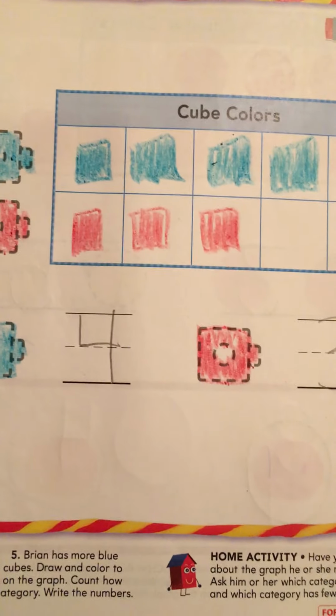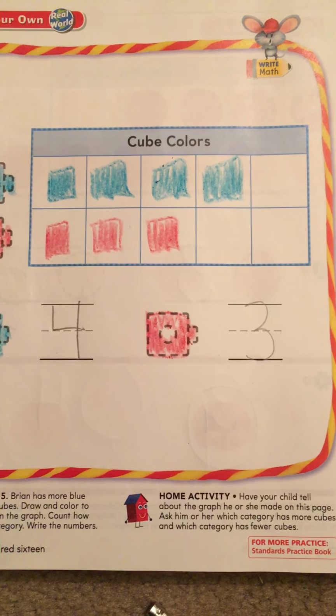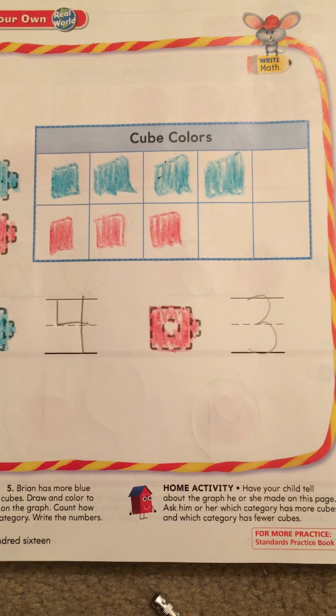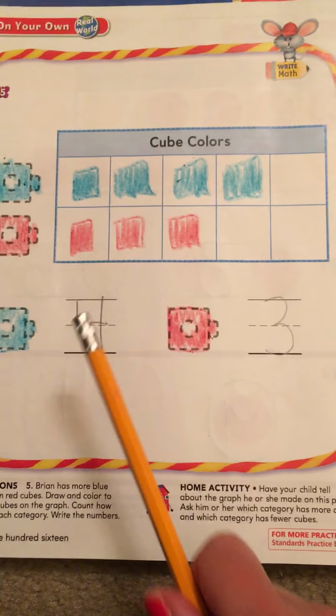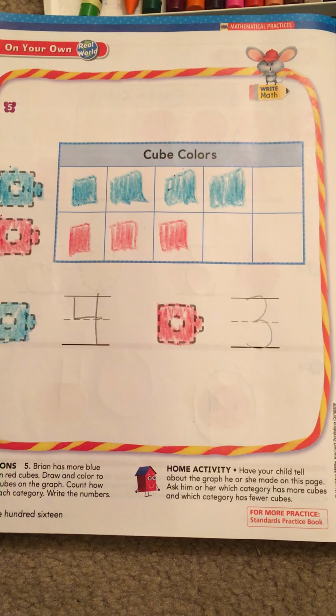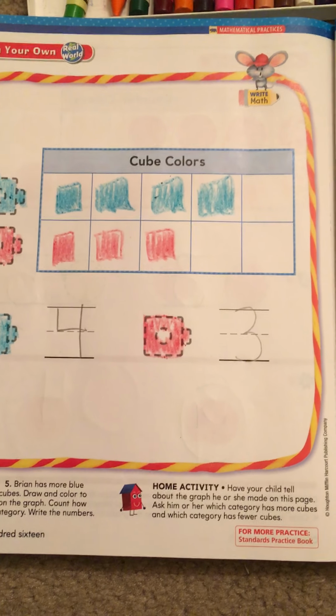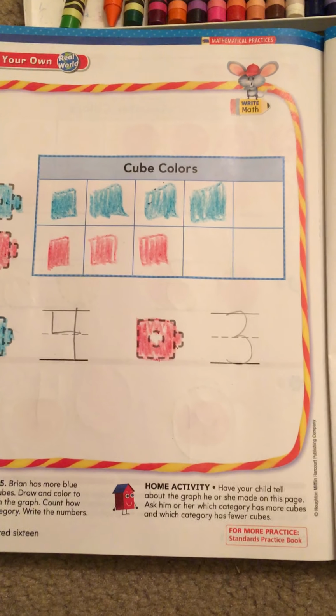We're going to double check that it said Brian has more blue cubes than red cubes. So we're going to double check, is 4 more than 3? Perfect. So we made Brian have more blue cubes than he did red cubes.